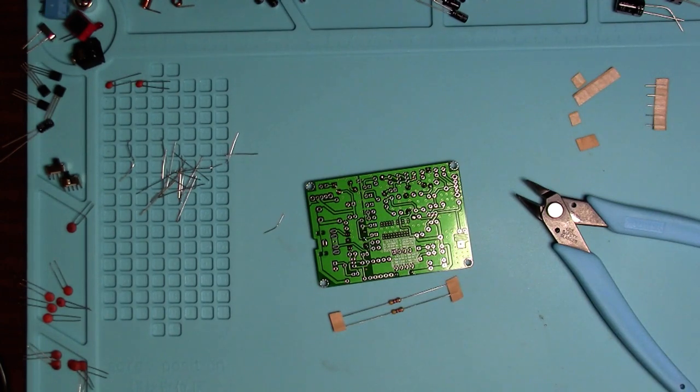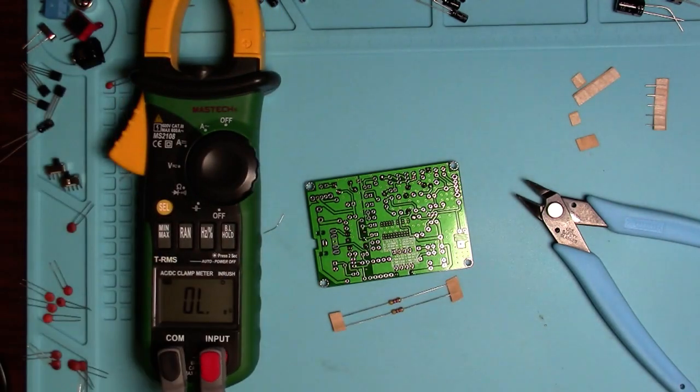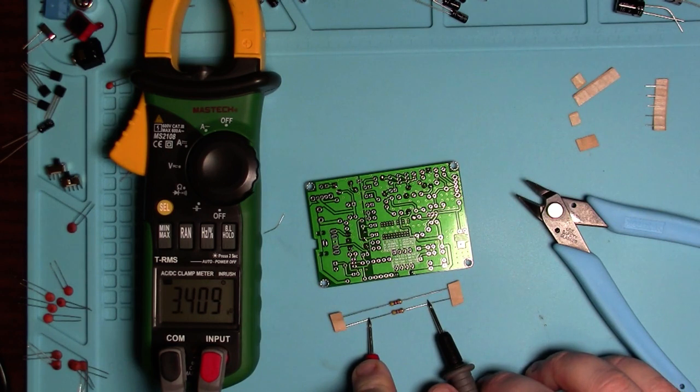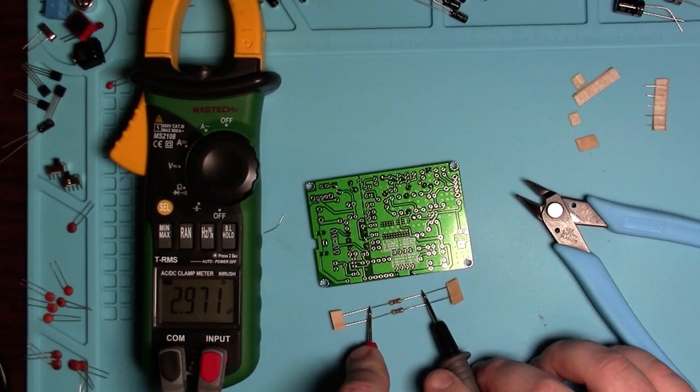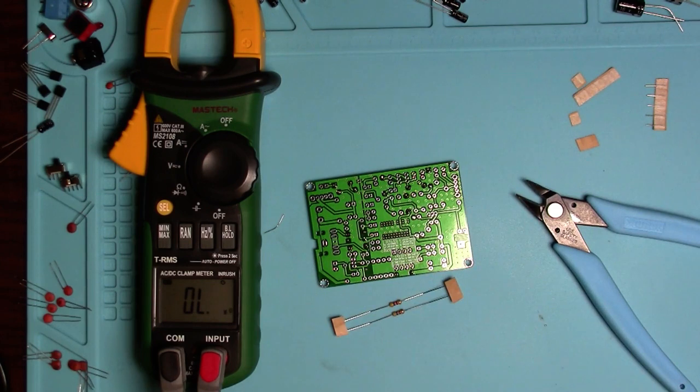Let's test some more resistors. And 4.7K. Come on. 4.7K. There we go.